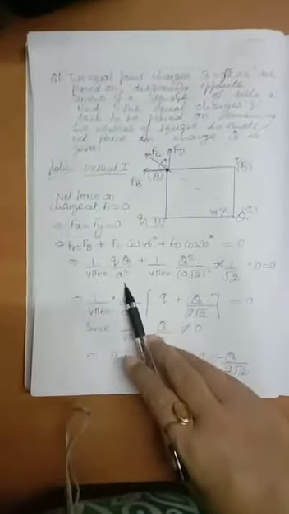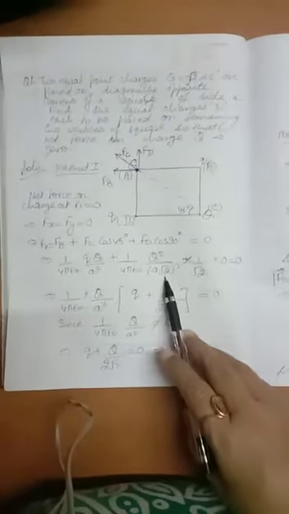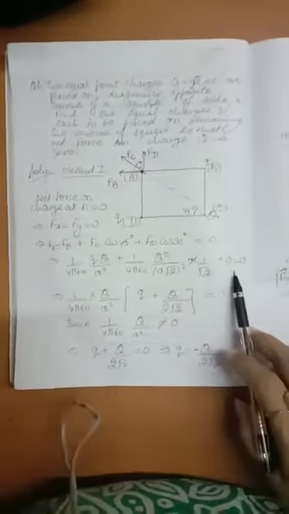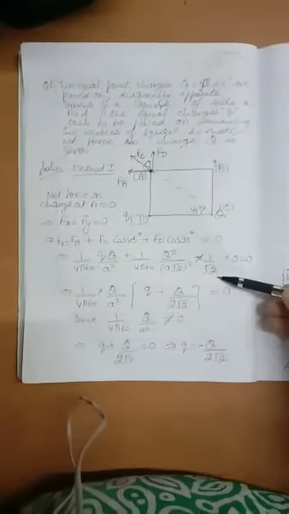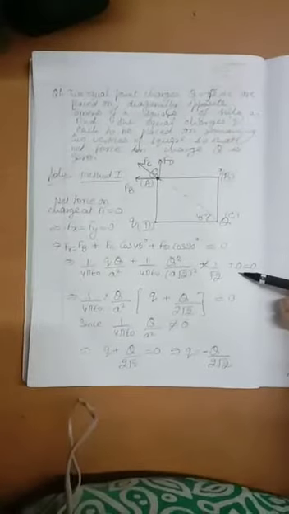Now if we substitute the values by Coulomb's law, then we get 1 upon 4 pi epsilon naught, small q into capital Q upon a square, plus 1 upon 4 pi epsilon naught, Q square upon (a root 2) whole square, into 1 by root 2, plus 0, is equal to 0, because cos 45 is 1 upon root 2 and cos 90 is 0.